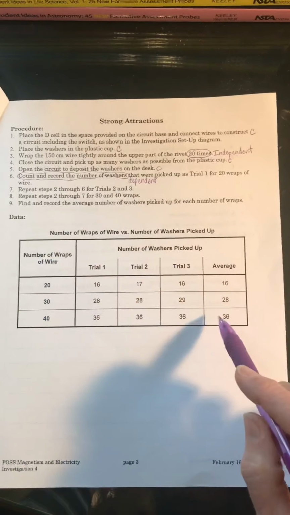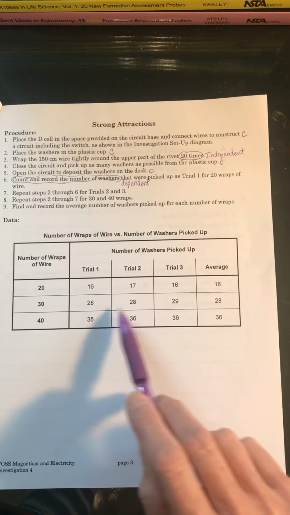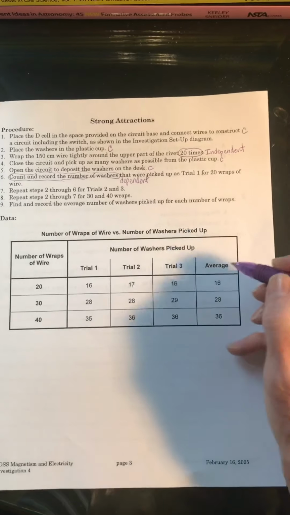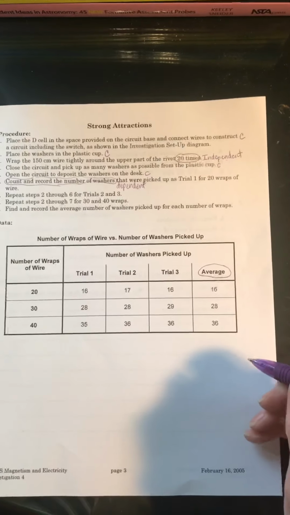So here's our data table. Got 20 wraps, 30 wraps, 40 wraps, our 3 trials. You always want to do 3 or more trials, and the averages. And honestly, this is the only number that we're really concerned with at this point. Okay? Just focus on the averages.